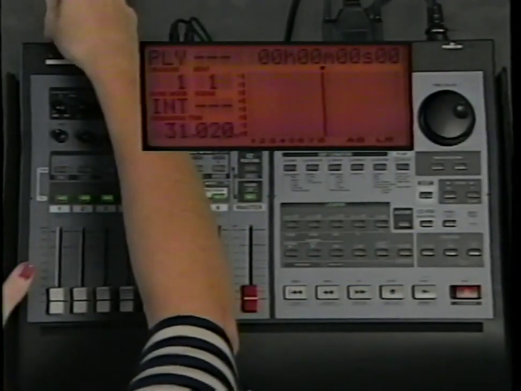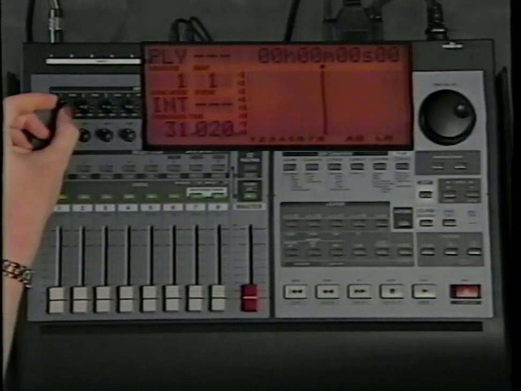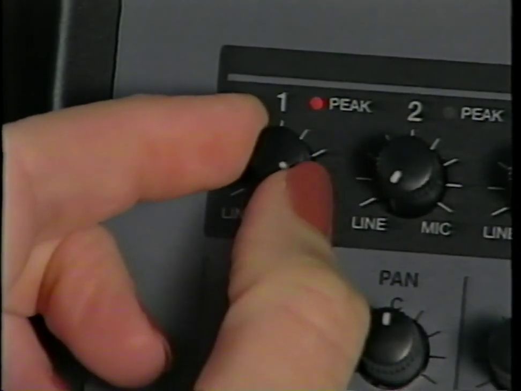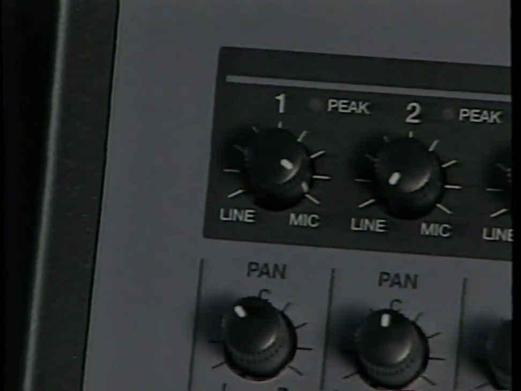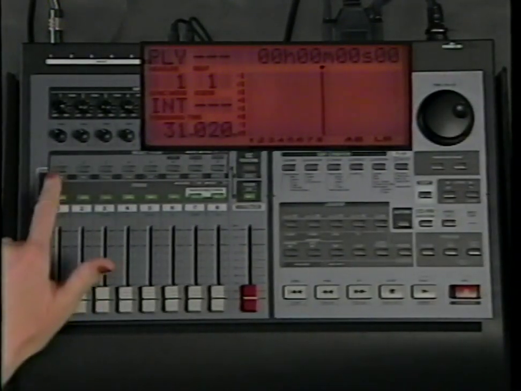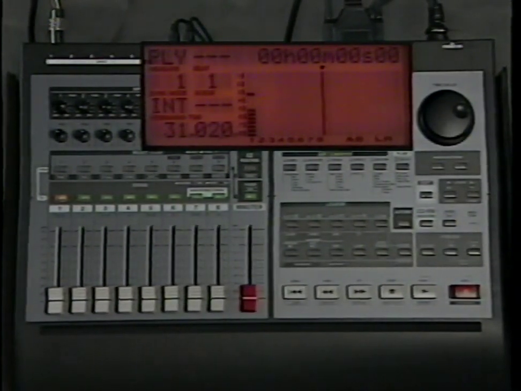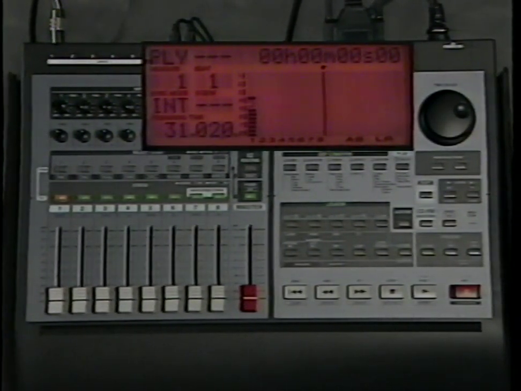First, plug the mic into input 1. While talking or singing into the microphone, turn up the input sensitivity knob. Look for the peak light to illuminate. Then back it off so it lights occasionally. Press track 1 status to make it turn orange. Also pay close attention to the level meter in the display. Set the input sensitivity knob so the meter comes close to the top of the display but doesn't touch it.